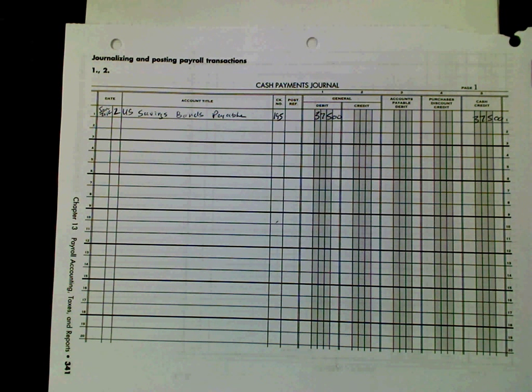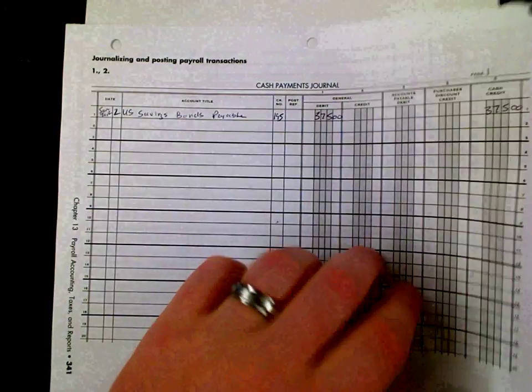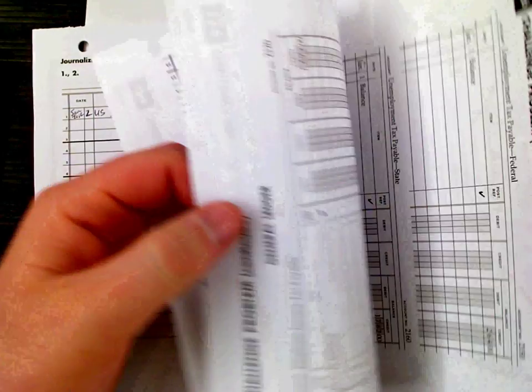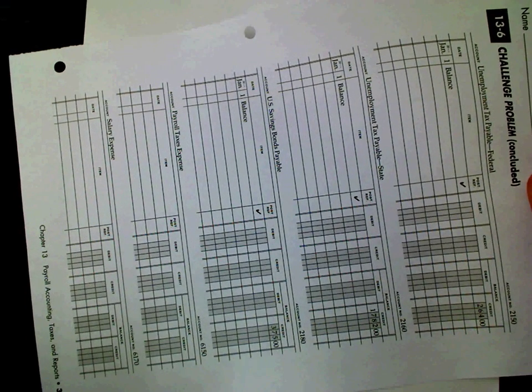So how do we know how much it is? Oh, it says right here. The balances in the general ledger as of January 1st of the current year are recorded in the working papers. So we have X number of dollars in employee income tax payable, and that's how much we owe. $1292.